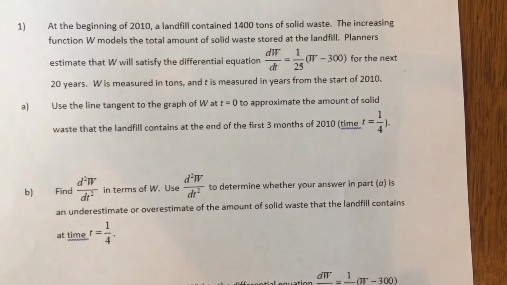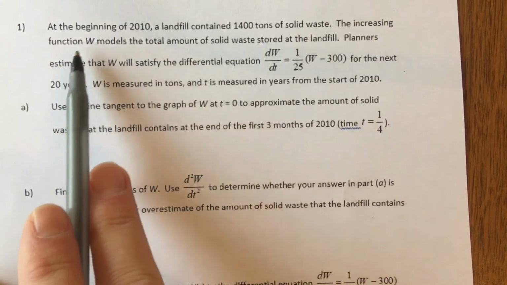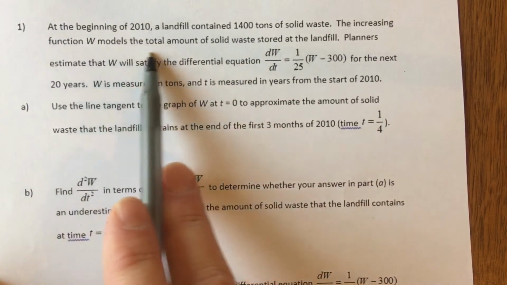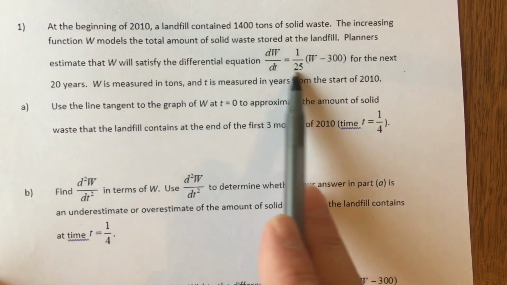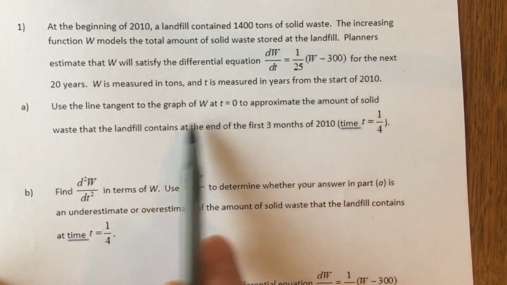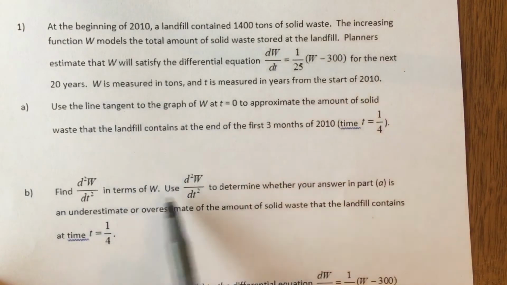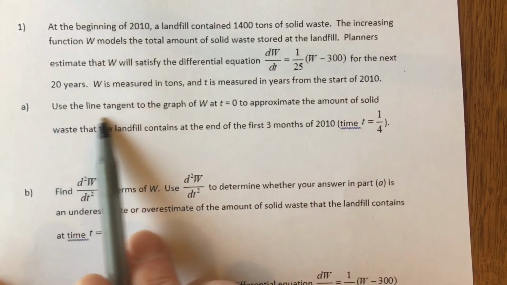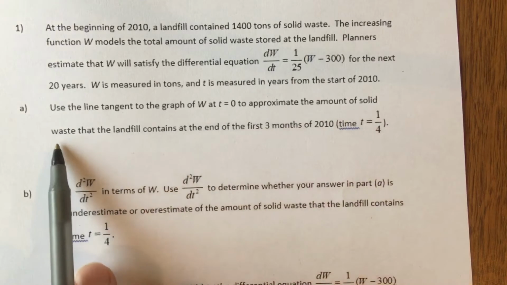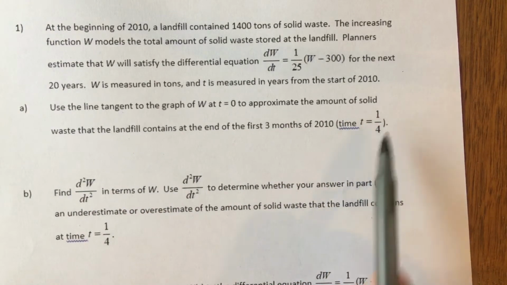All right, now we're going to do free response 1 from day 4. We're told here that we are given the derivative of solid waste over time, and we're given this differential equation, and we were told that it measures in tons from here. So some beginning information. A, use the line tangent to the graph at t equals 0 to approximate the amount of solid waste in the landfill for the first 3 months. So at time t equal 1/4.